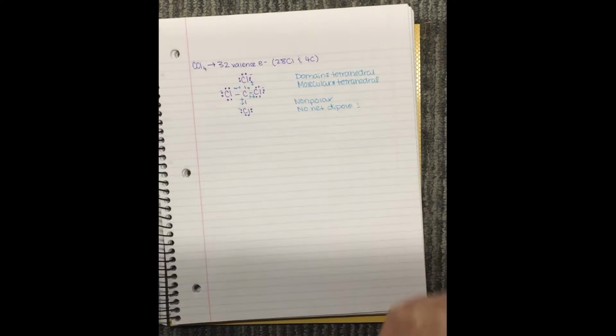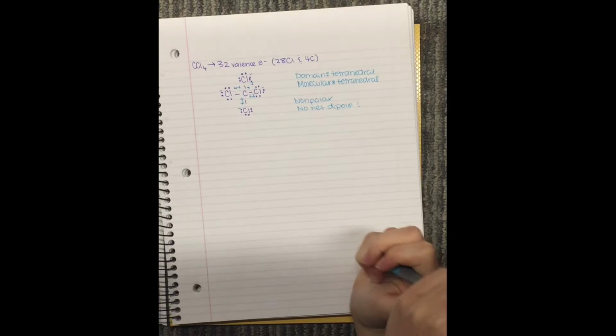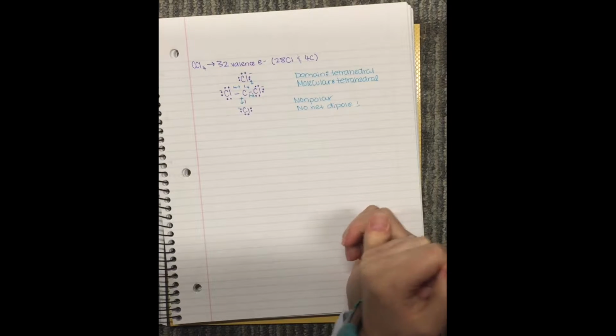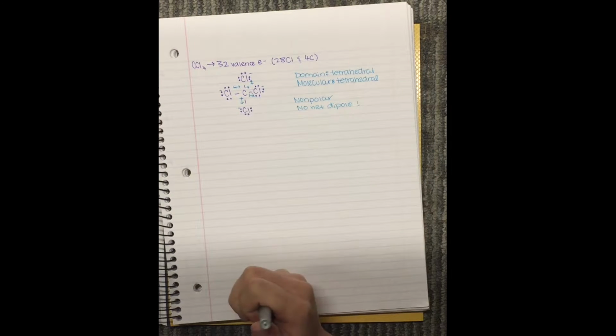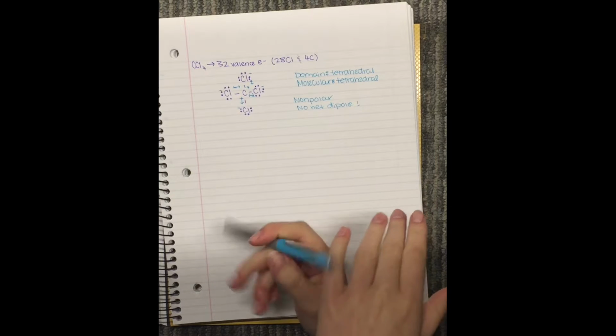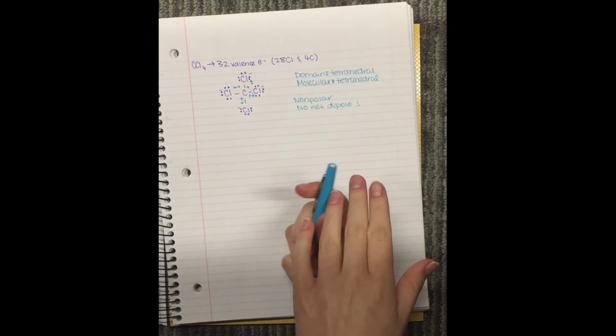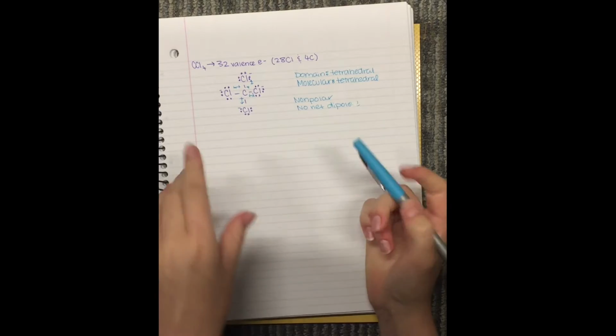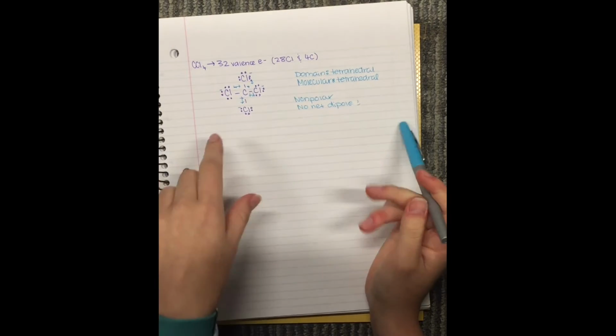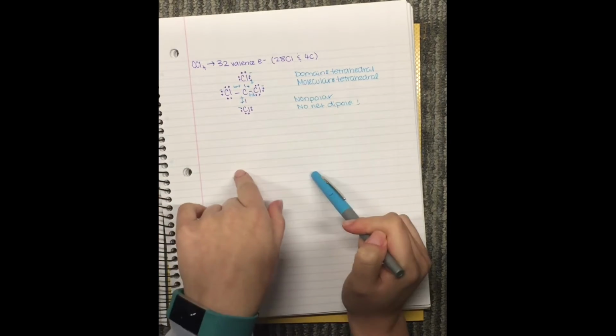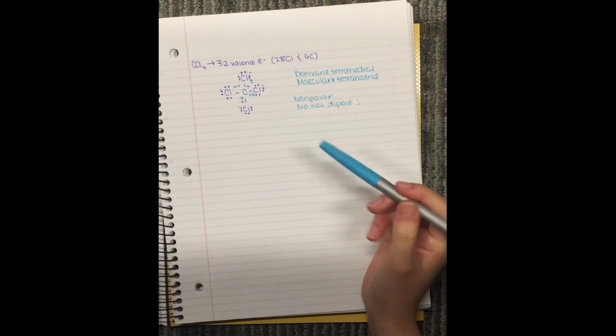The domain geometry of this molecule in particular is tetrahedral, and since there are no lone pairs, the molecular geometry as well is going to be tetrahedral. This molecule is nonpolar and there's no net dipole because when you look at the molecular geometry, all of them are pointed out, which will cancel each other out.